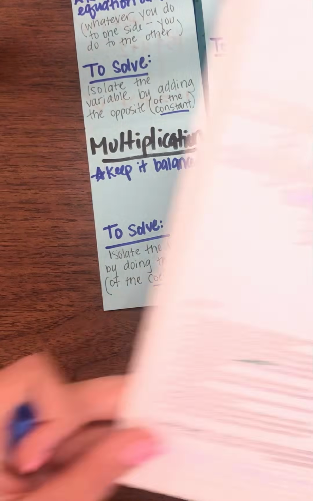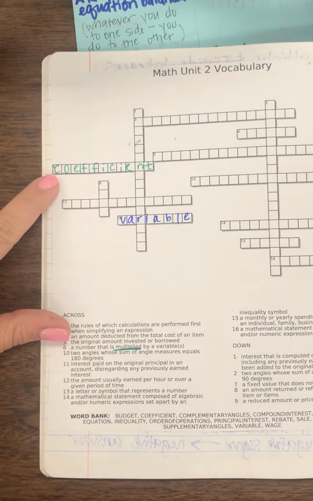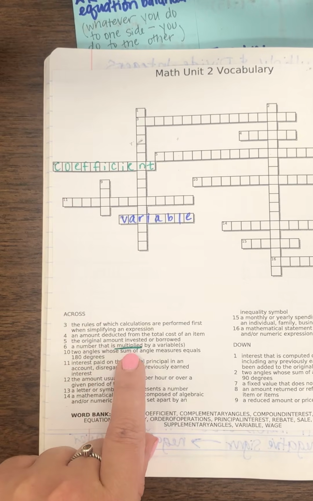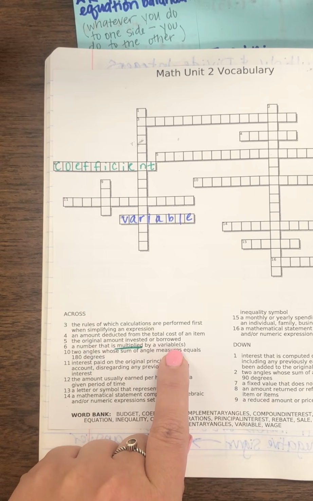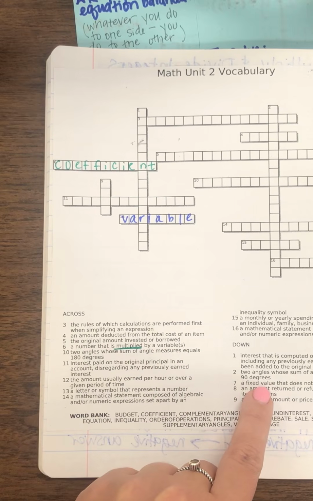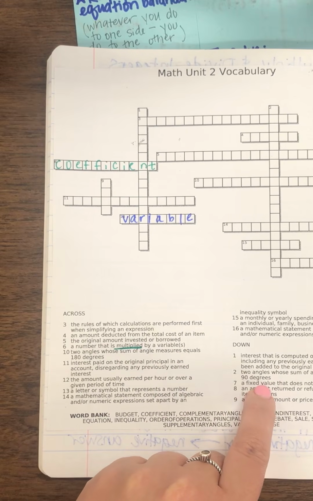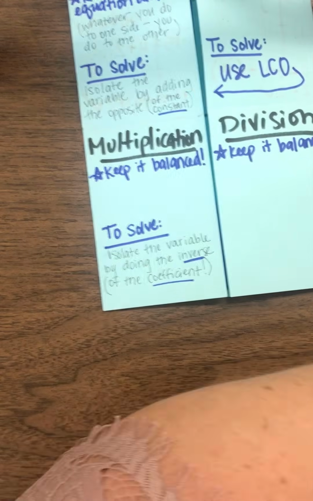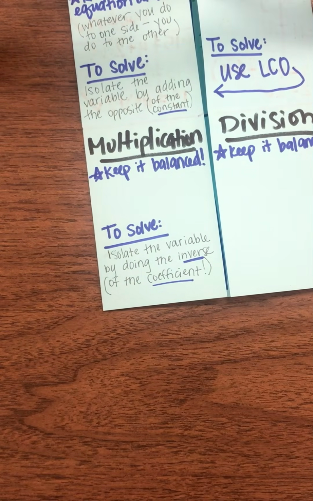So let's bring that over here for just a second. So on our crossword, 6 across, a coefficient is a number that is multiplied by a variable. Okay, so notice a constant is over here, that one is being added or subtracted, a coefficient is being multiplied. So we're gonna be able to see what that looks like. And again, this is still review from 6th grade.